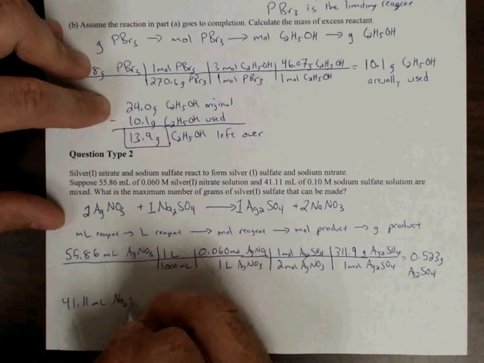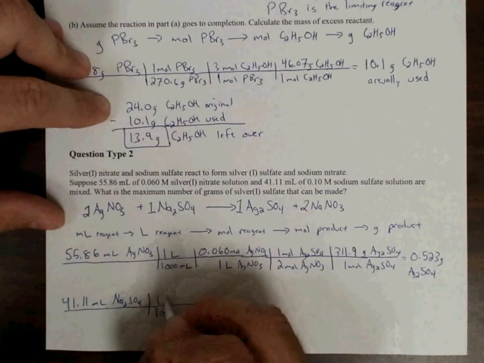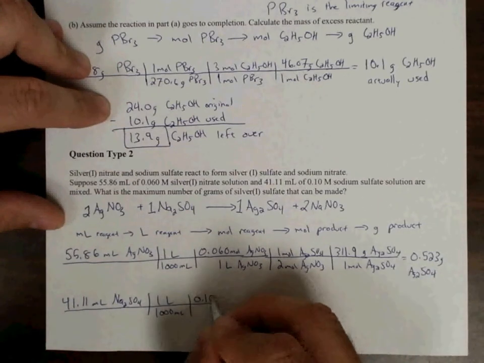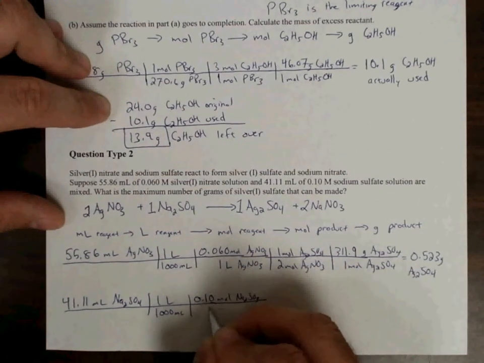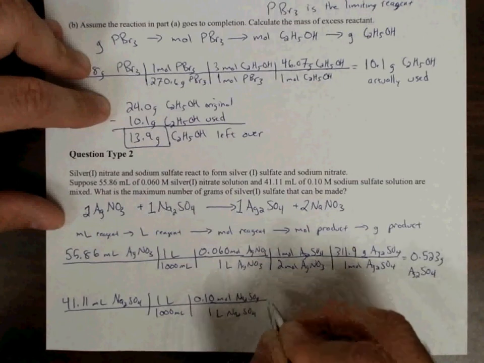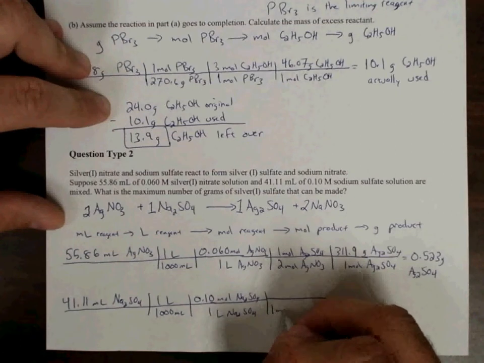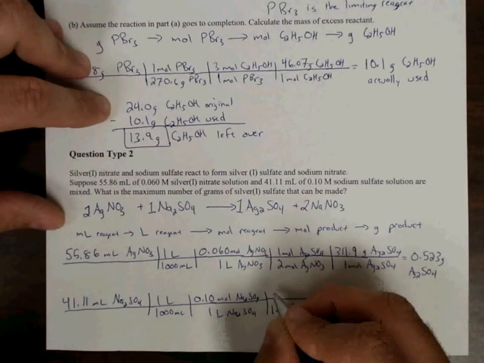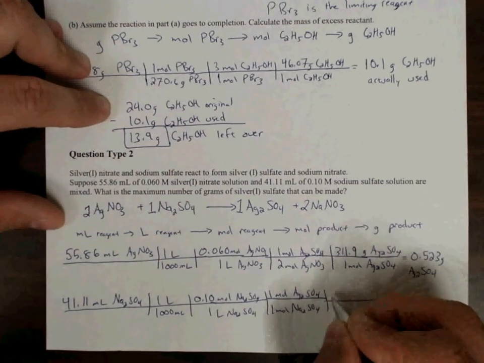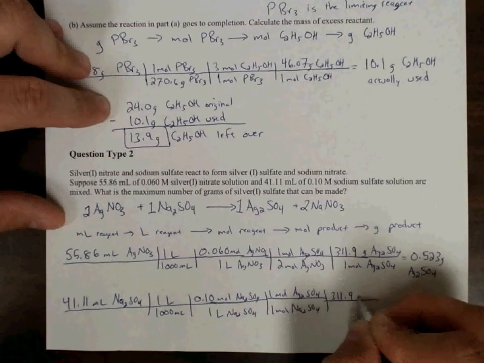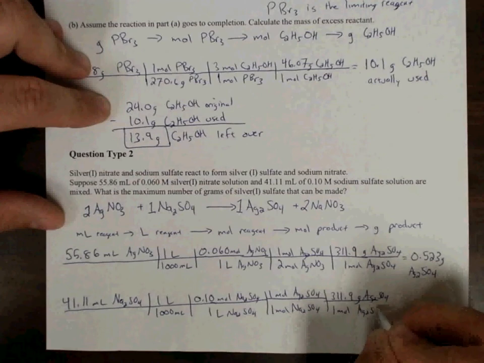Go ahead and do the other one real quick. Na2SO4, convert that to liters, multiply by 0.10 moles of sodium sulfate per 1 liter of sodium sulfate. For every 1 mole of Na2SO4, there is 1 mole of Ag2SO4, multiplied by the molar mass, 311.9 grams Ag2SO4 per 1 mole.